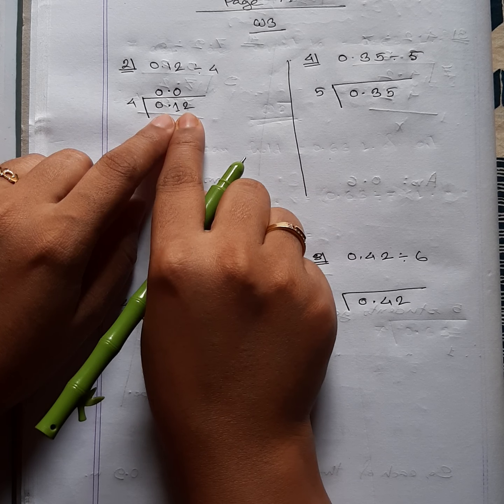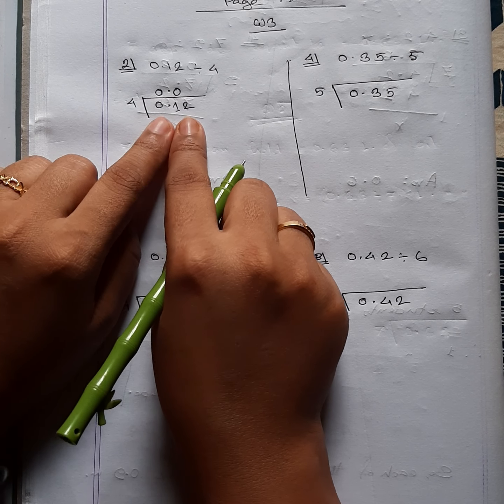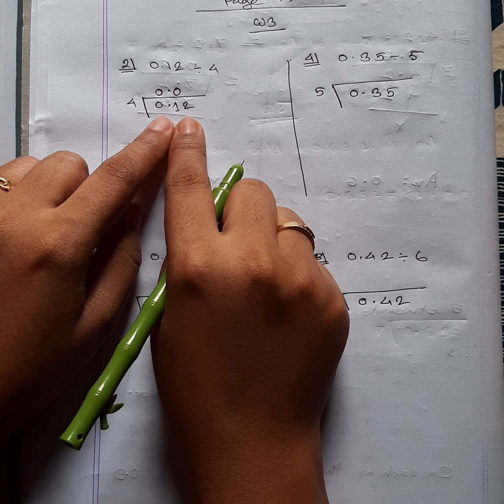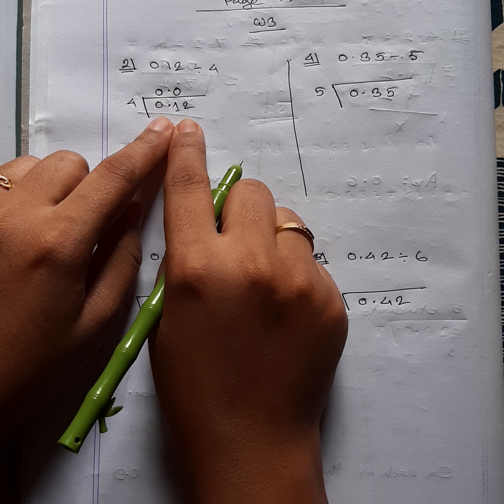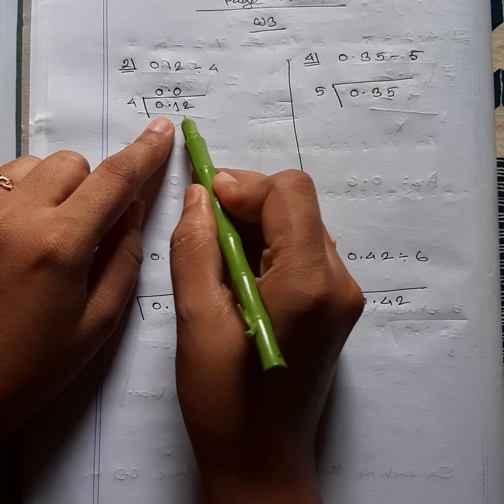That one is actually in the normal method, in the normal way for division, you don't have to give any 0 or decimal. This is why that one is a little bit easier.